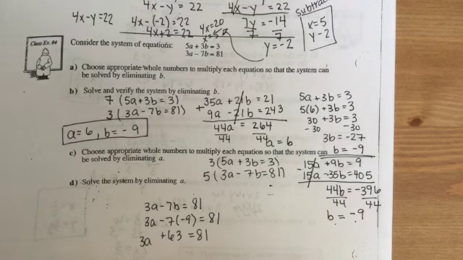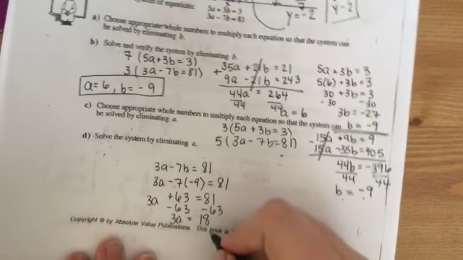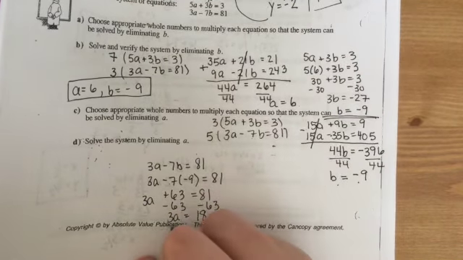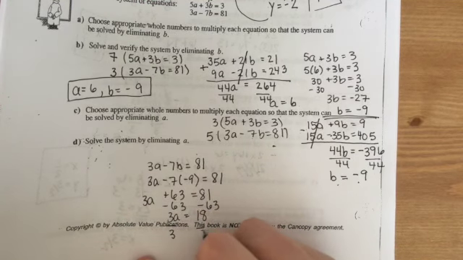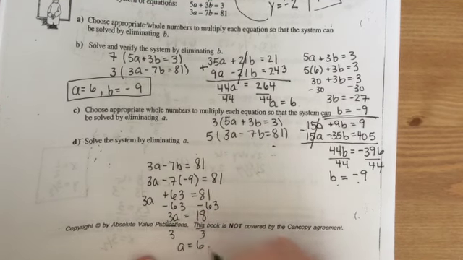And so I'm going to go now and say, okay, well, in these two-step equations, I have to subtract first, minus 63. So that 3a equals, that would leave me with 18. And very last step, divide by 3, a equals 6.